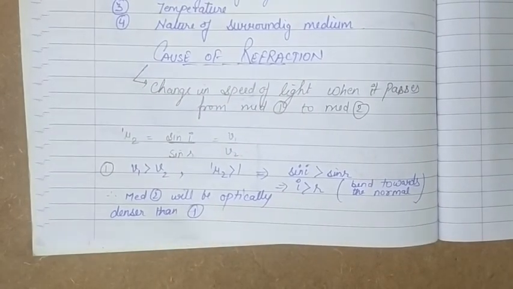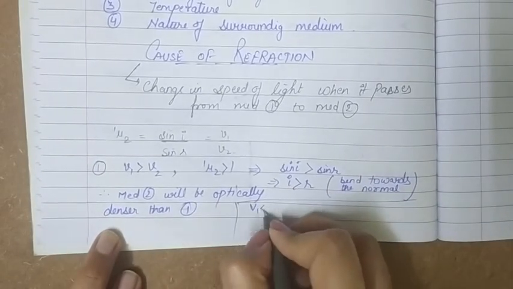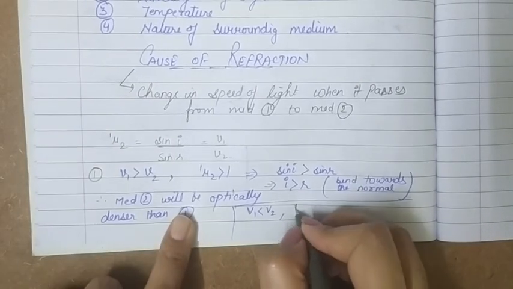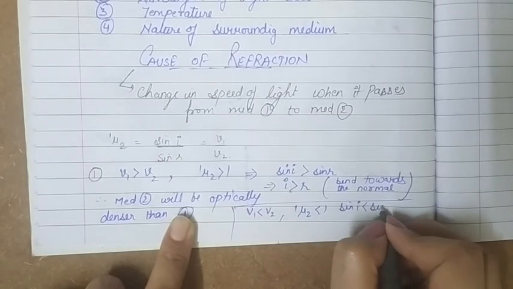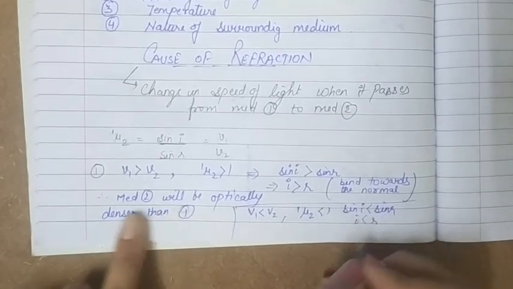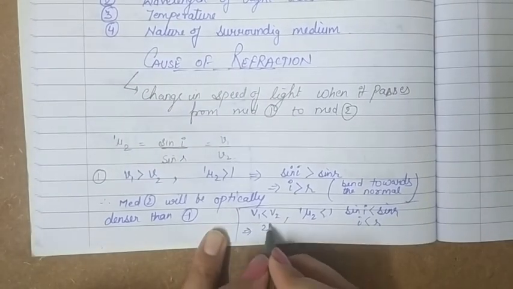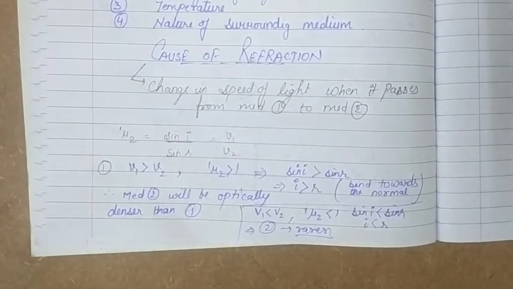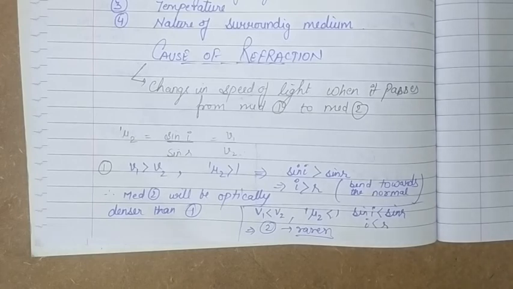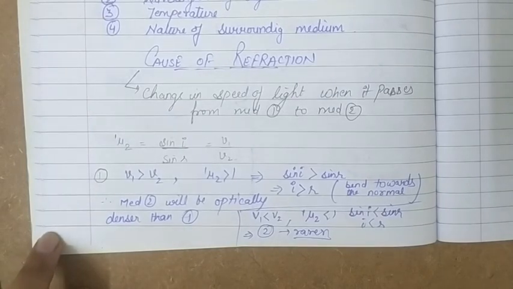Now vice versa, if v1 is less than v2, in that case the refractive index will be less than 1, sin i less than sin r, and i less than r. This shows that the incidence angle is less than the refraction angle. That means light is bending away from the normal, which shows that medium 2 is optically rarer in comparison to medium 1. So basically it shows the nature of the medium, or how the ray will bend when it passes from medium 1 to medium 2.